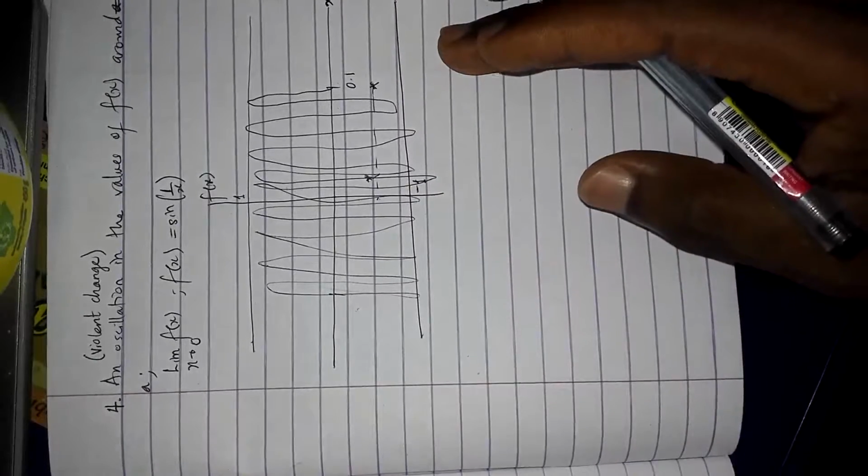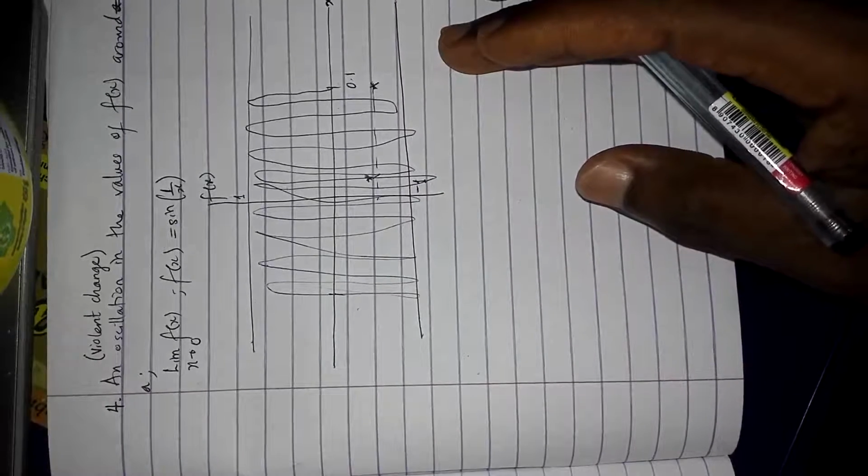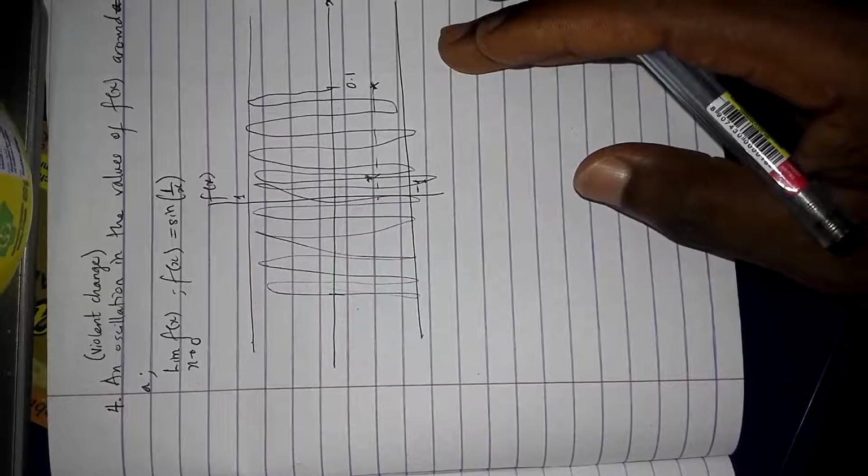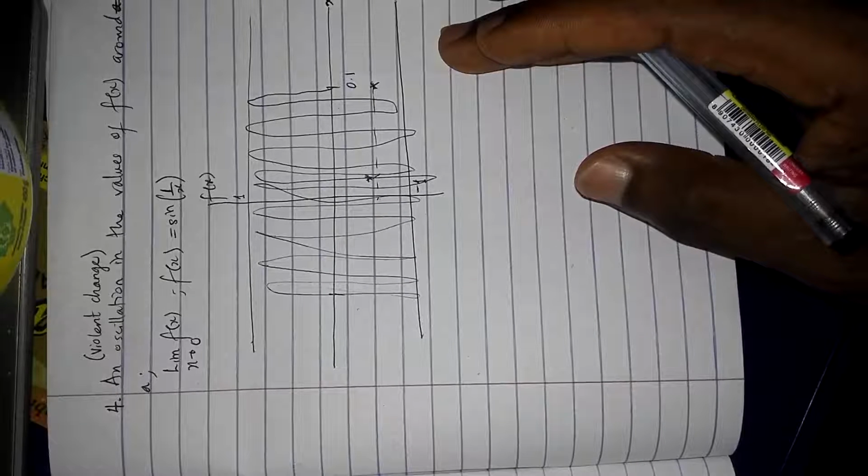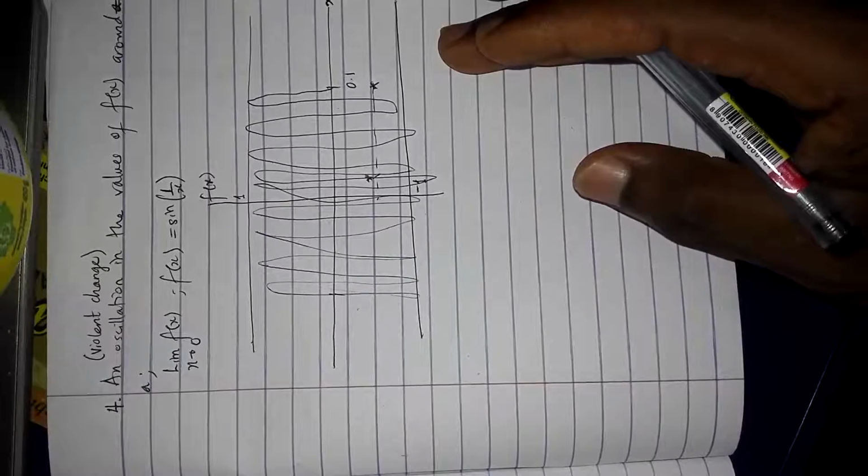So we've talked about 4 of them, and I think that is everything you can have. Those are the situations you can come across where the limit of a function will not exist at a particular value. Now it can happen that there is a hole at a point.